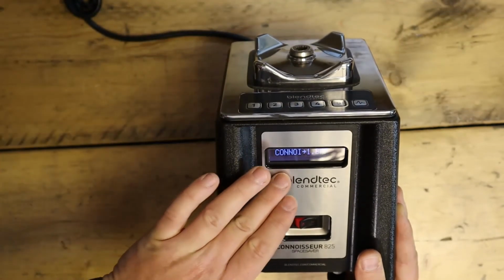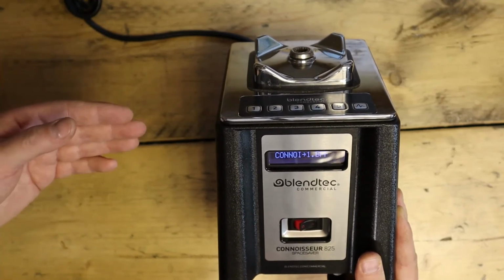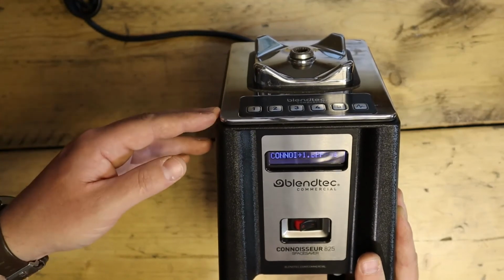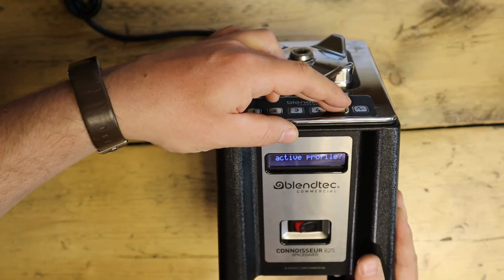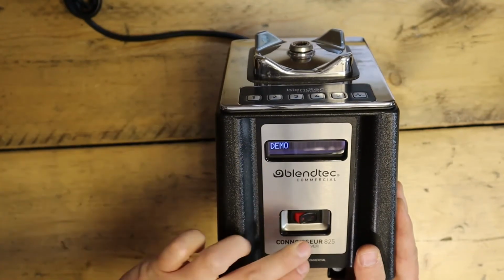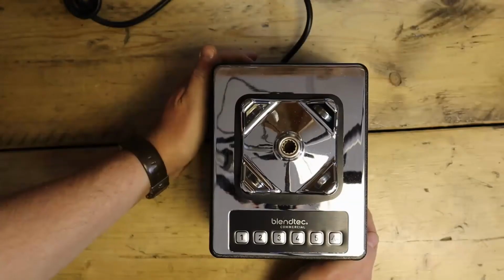You should now see the file name of your custom profile on the screen of the Blender, so confirm the choice with button 5. You're then prompted to confirm if you would like to import this as your active profile. Button 5 to confirm that choice. And now you can see our custom profile has been uploaded to the Blender. Turn the Blender off and remove the USB flash drive to finish.